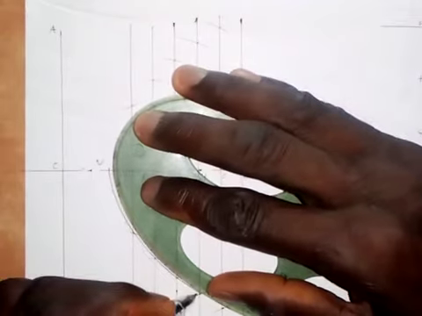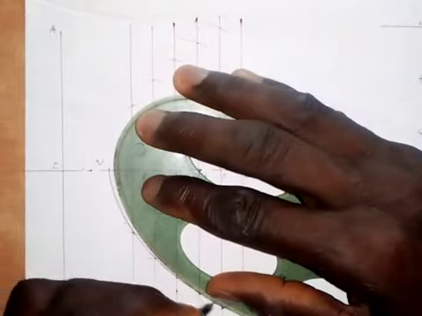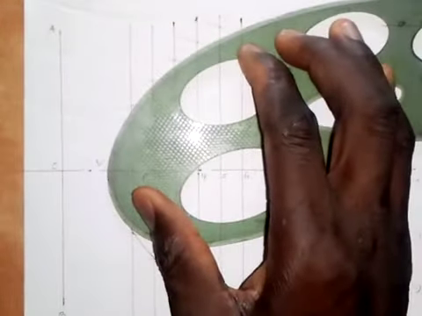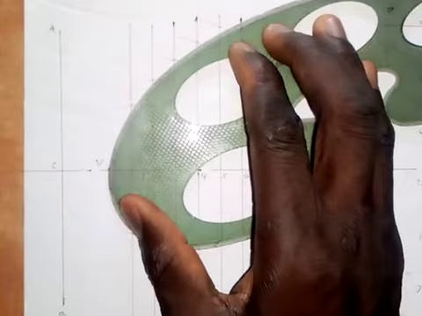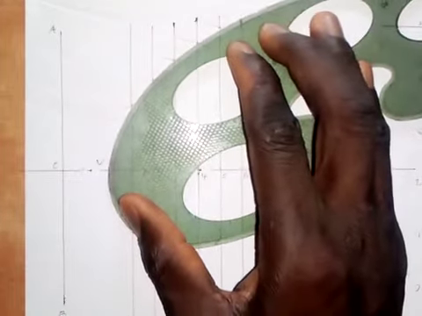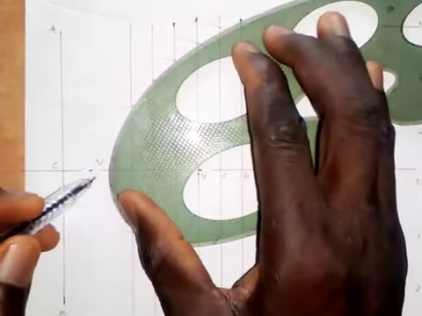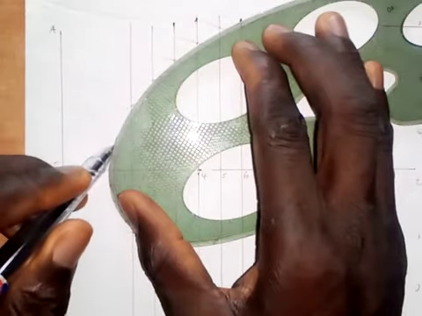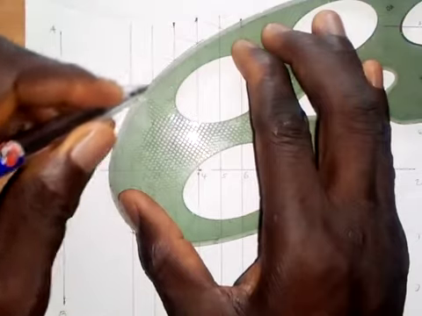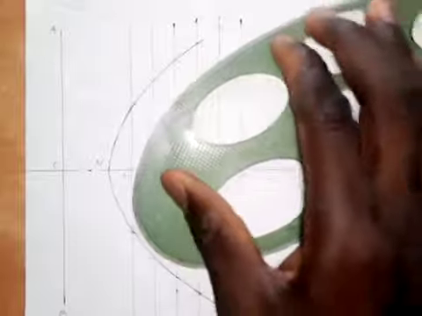All right, so I've joined those ones together. So the next thing I'm going to do here is to join these ones together, and they will all meet at the vertex.